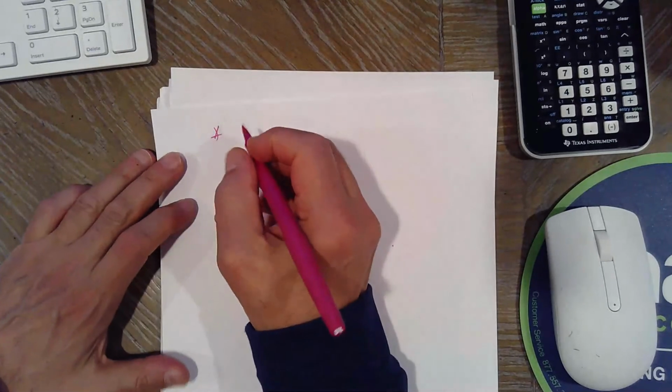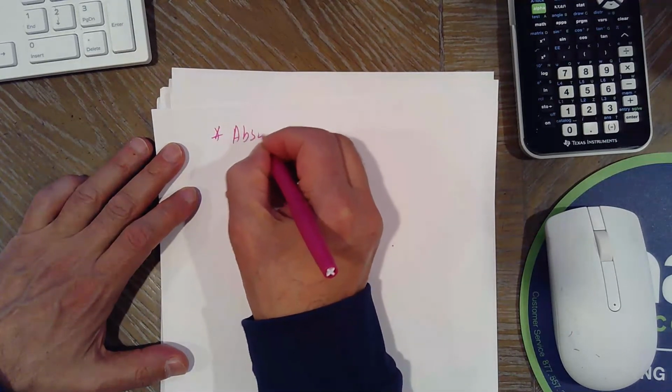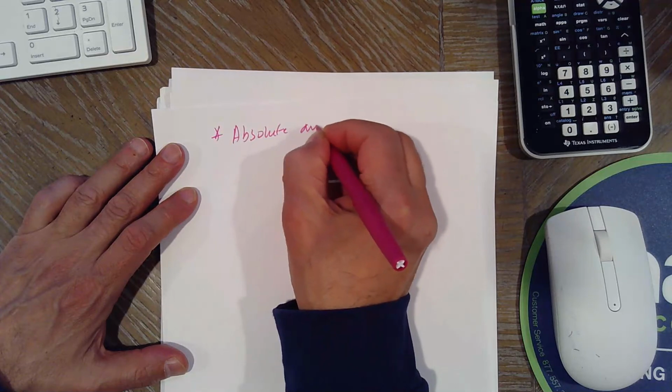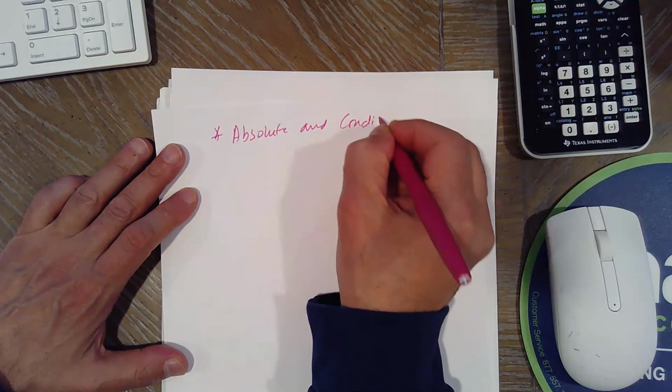So now my next step in 11.5 is absolute and conditional convergence.